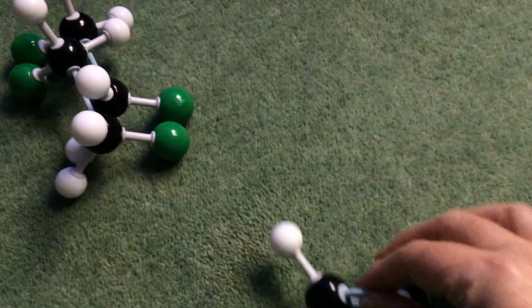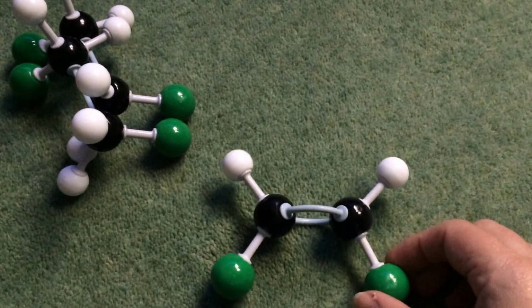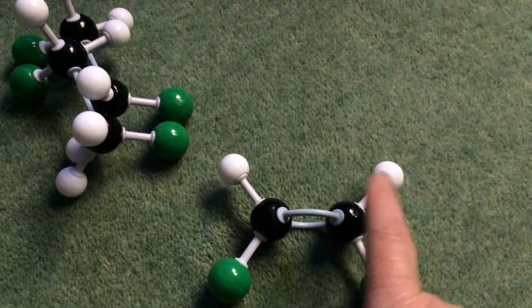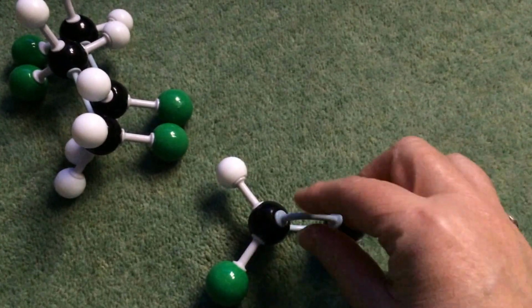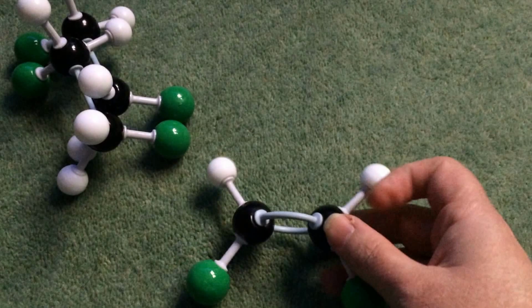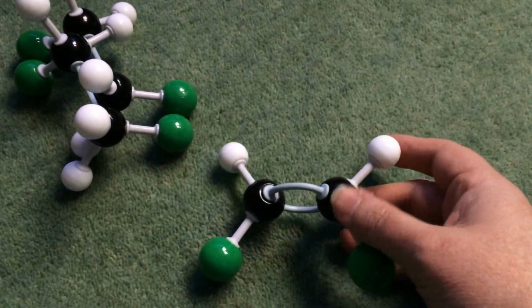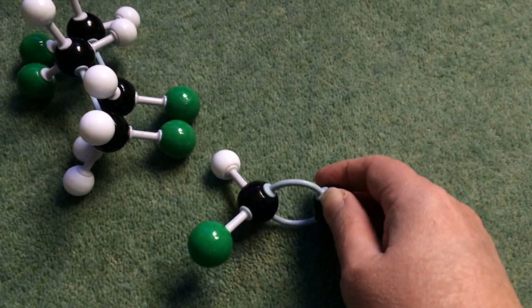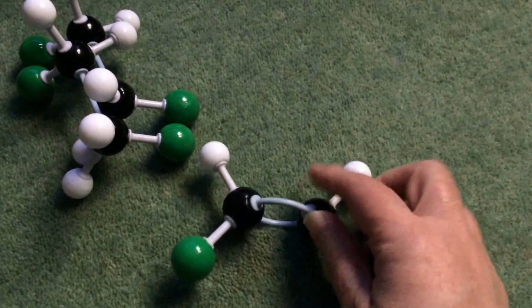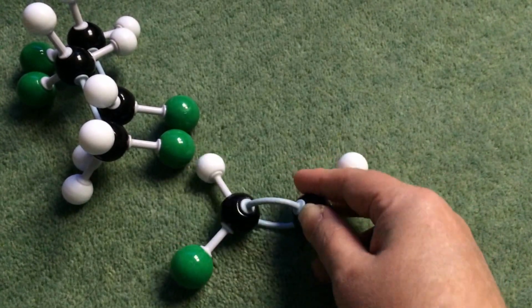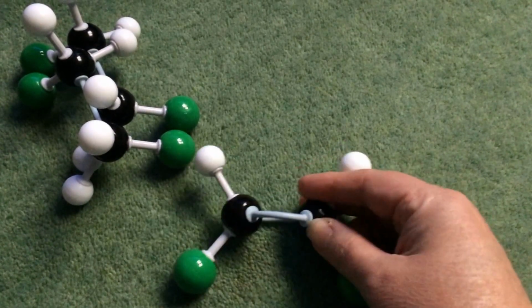Now here we have another molecule, two carbon atoms, black balls, hydrogen functional groups, joined by a double bond. Now this is where it gets really interesting. This is where working with a molecular kit is really interesting and fun. When I try and twist that carbon atom in relationship to that one, it will not move. It's stuck, and it's stuck in real life as well.